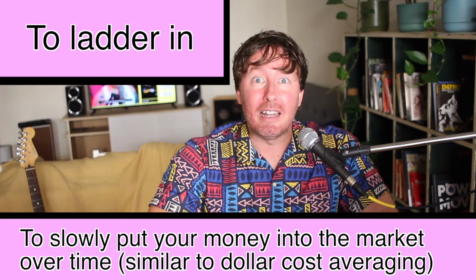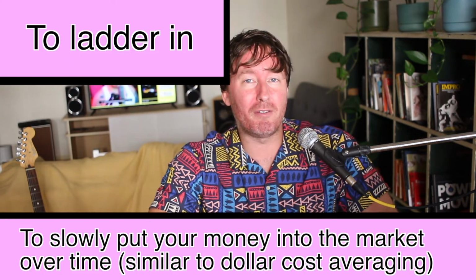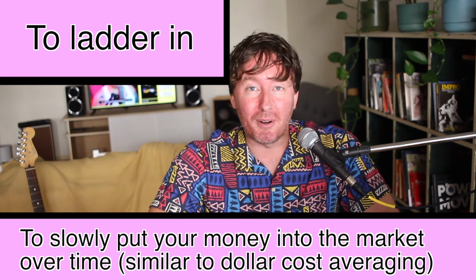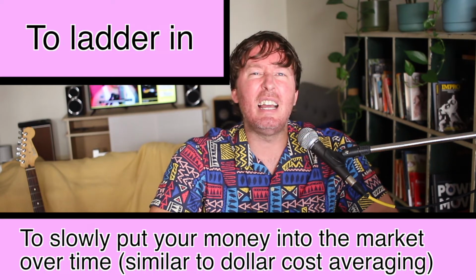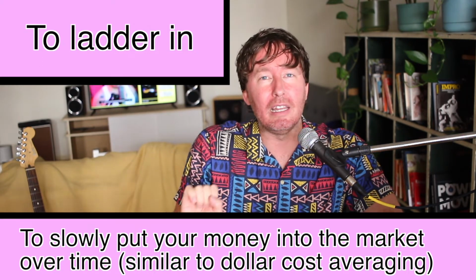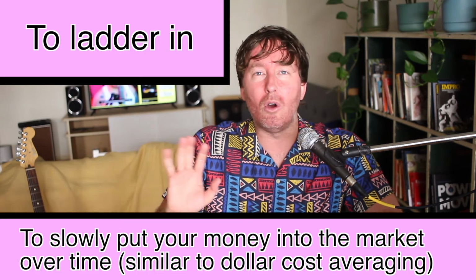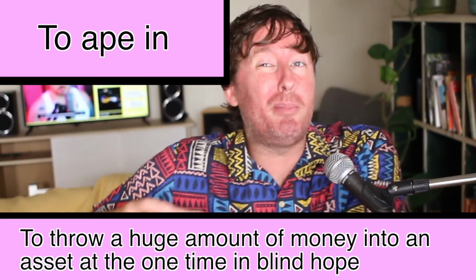To ladder in. Now, this is one that I don't hear too often. I do hear it from our friend Sheldon the Sniper, who we've been hearing from in these little clips. And he says a good idea is to ladder in. What he means is to put your money in slowly, day by day, or when you see an important move in the market. Don't just ape in.